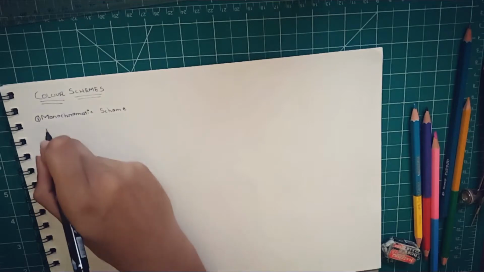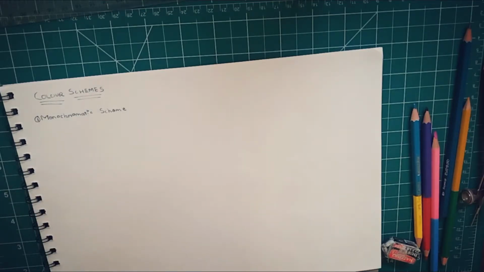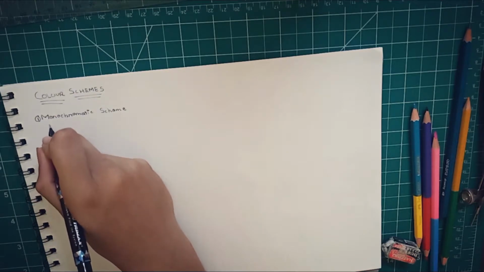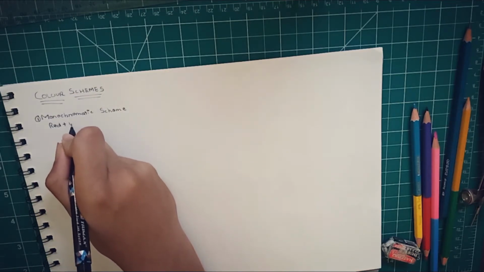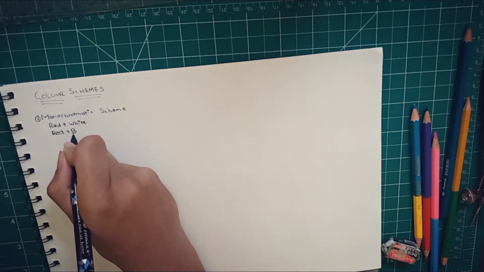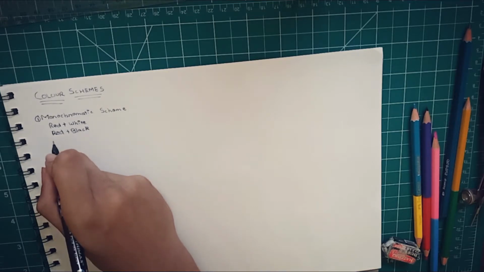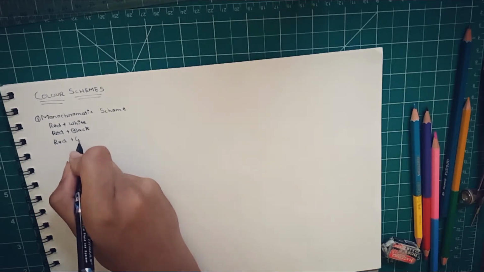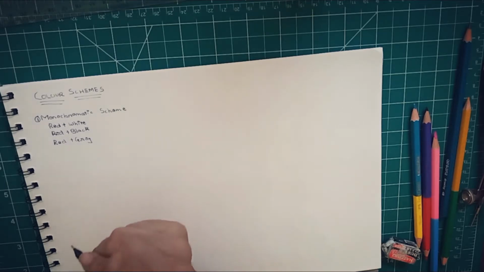Assuming you get red in a monochromatic color scheme, you can do red plus white. You can do red plus black. You can do red plus gray. So basically you use only one hue, and by adding gray, black or white, you make tones, shades and tints. That's the basic idea of the monochromatic color scheme.